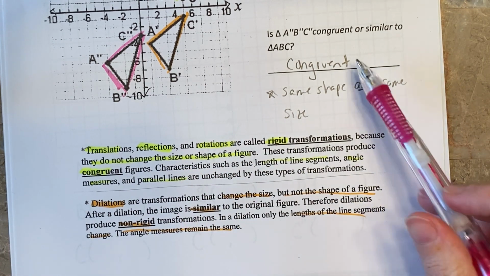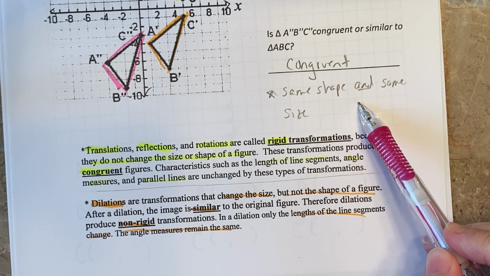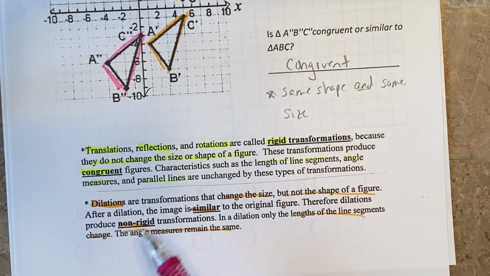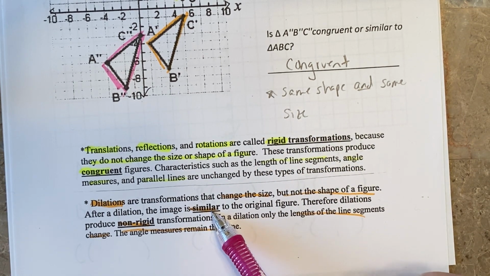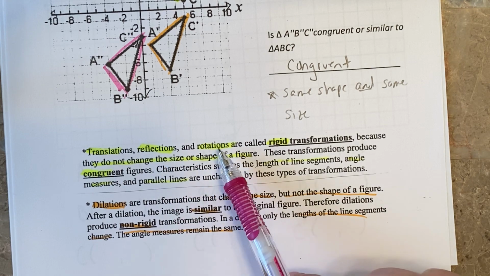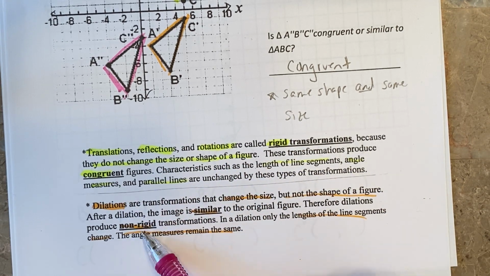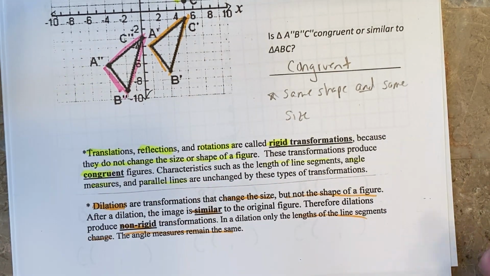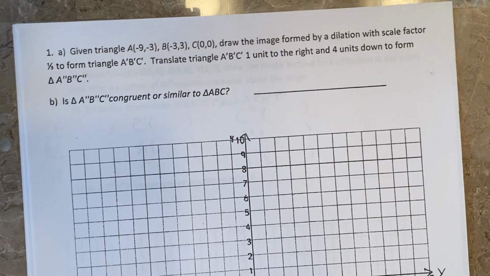So congruent means same shape and size. In 8th grade, we call that rigid. Similar means same shape, different size. In 8th grade, we call that non-rigid. Translations, reflections, rotations are rigid. Dilations are non-rigid. All right, so now that we know that vocab, we're going to apply that vocab to our questions as we do them.